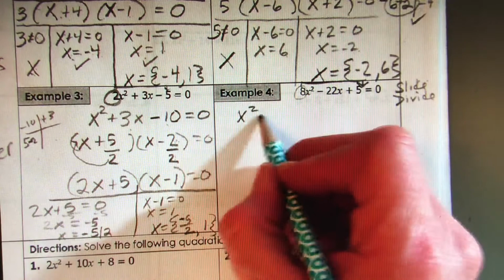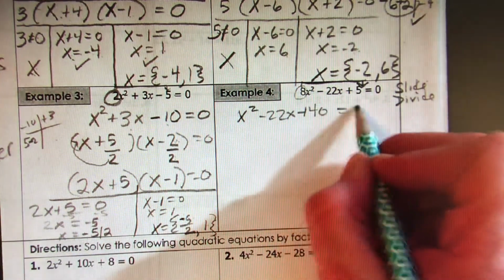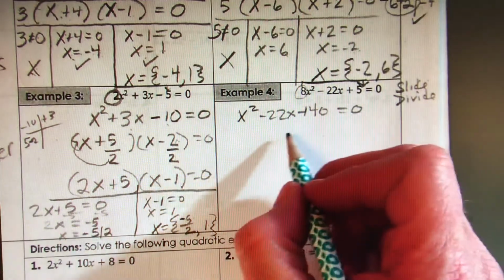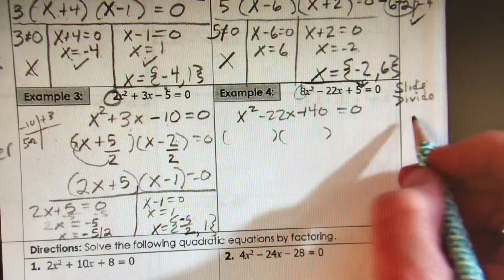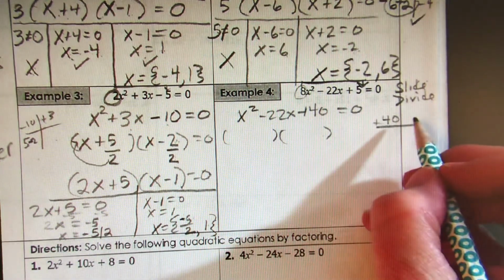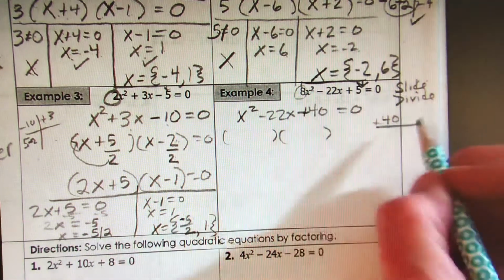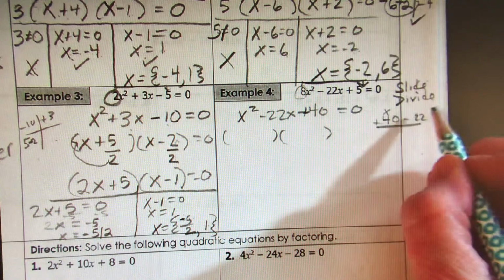Rewrite x squared minus 22x plus 40 equals 0. Now let's get it into our two binomials. I have 40, and is it negative or positive? I'm going to make that clear. Positive 40 that I'm multiplying to, subtracting negative 22.